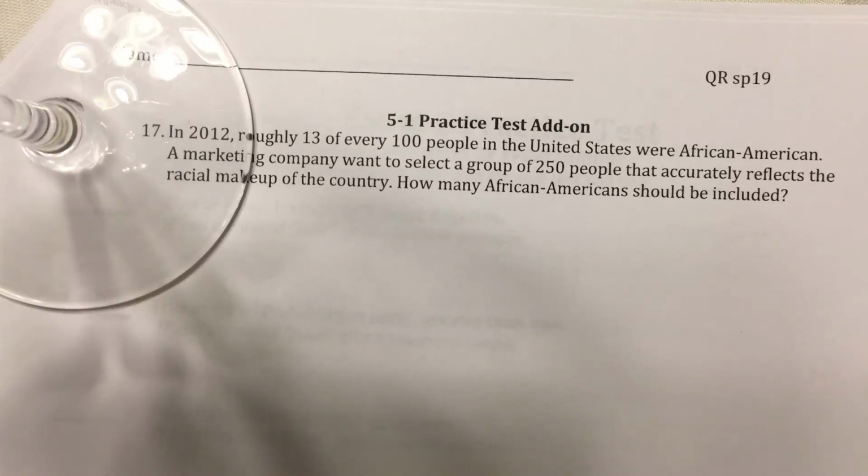So these questions are from section 5.1 that we kind of last minute added to our second unit. These are not about probability, but about ratios and proportions.